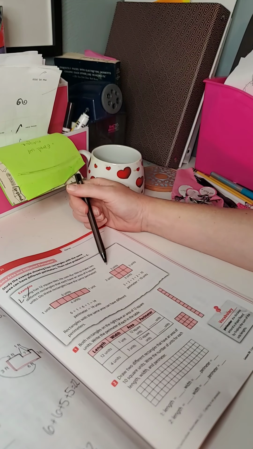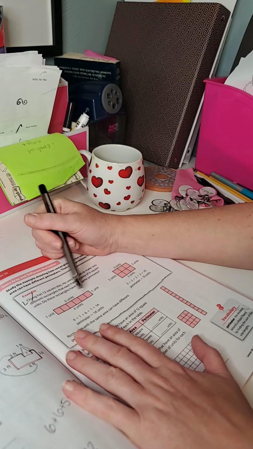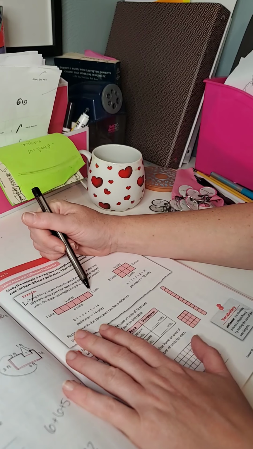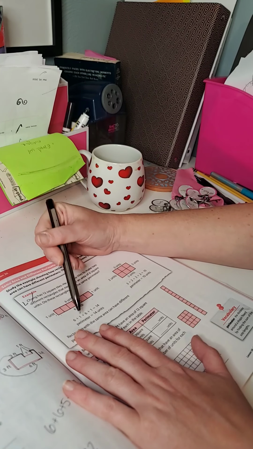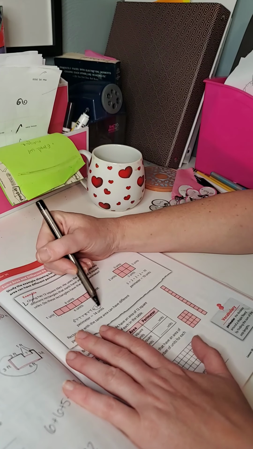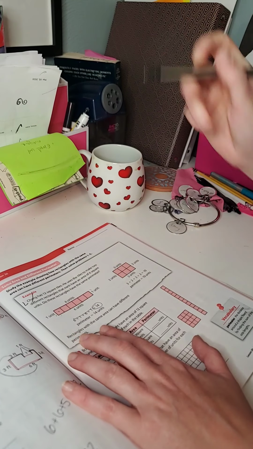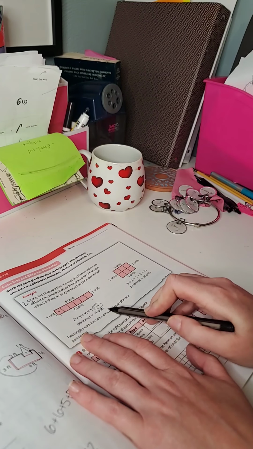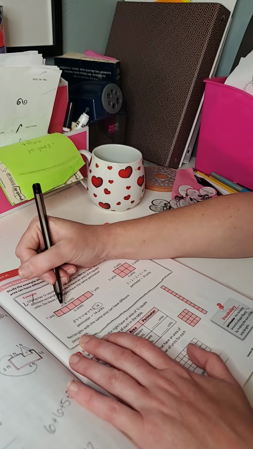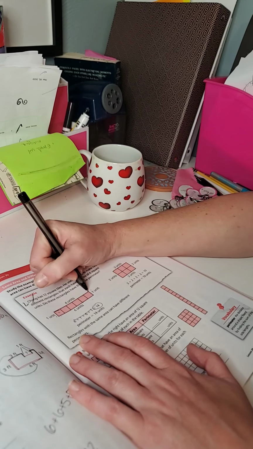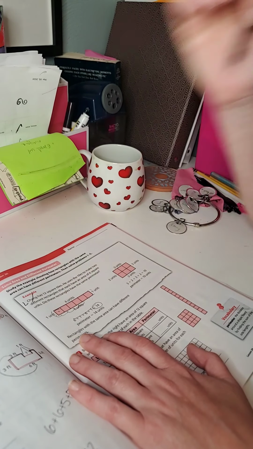Do these rectangles have the same perimeter? Let's find out. So perimeter, again, is the distance around. So this is 6, this is 6, 6 plus 6, plus 1 plus 1. So you can see that right here. And it equals 14. 6 plus 6 equals 12, 13, 14. Perimeter is 14 units. If you needed to, you could have counted around 1, 2, 3, 4, 5, 6, 7, 8, 9, 10, 11, 12, 13, 14.